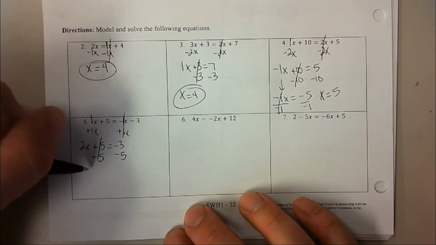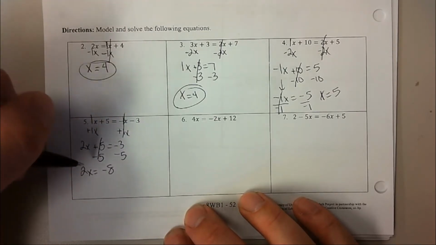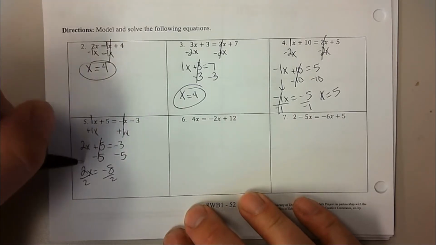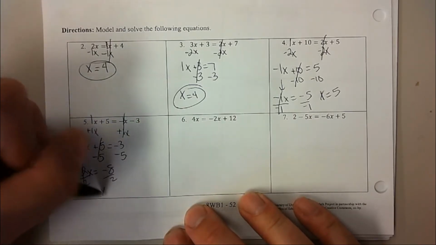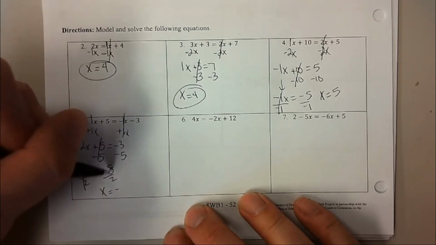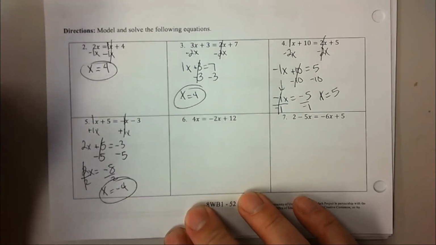So this cancels out. 2x equals a negative 3 and a negative 5 come together and give you negative 8. Last step, you're going to divide by 2. So this cancels. We get x. Negative divided by positive gives me a negative, and 8 divided by 2 is 4. So x equals negative 4.